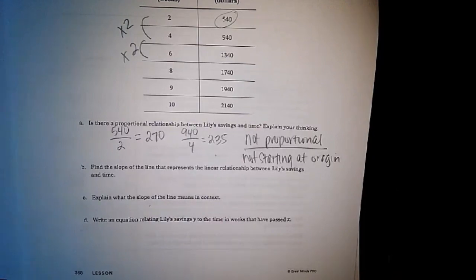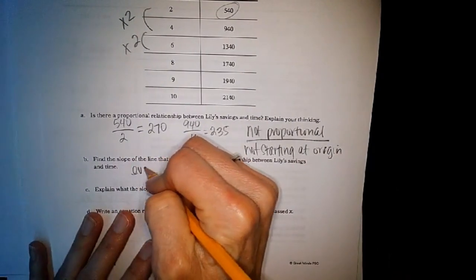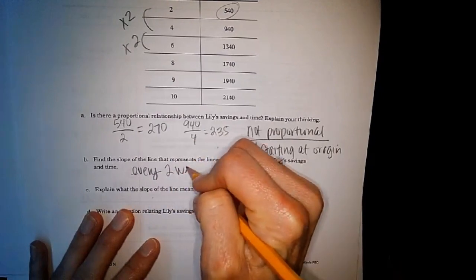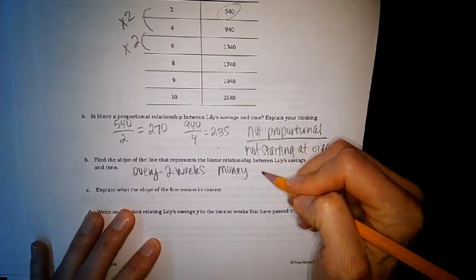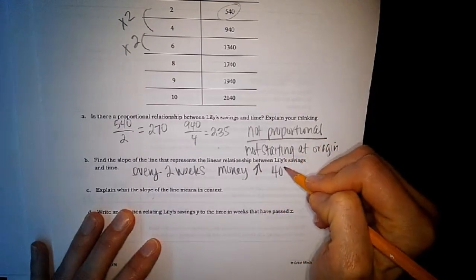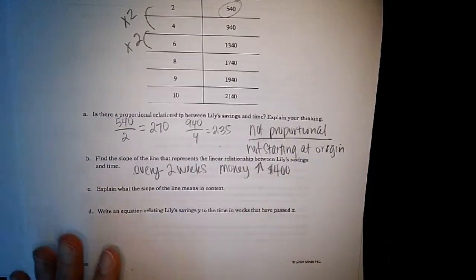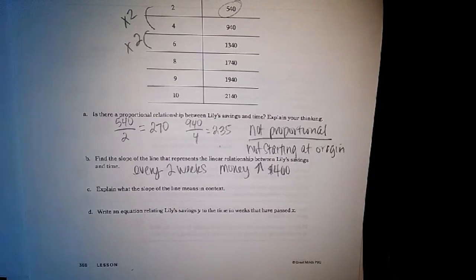So every 2 weeks, the money increases by $400. How do we explain that? What's our rate going to be? $200 per week.